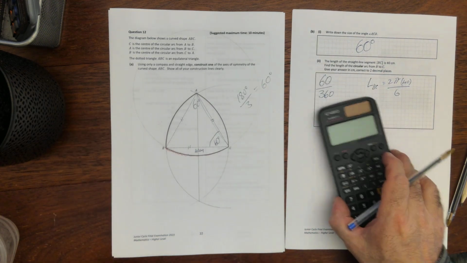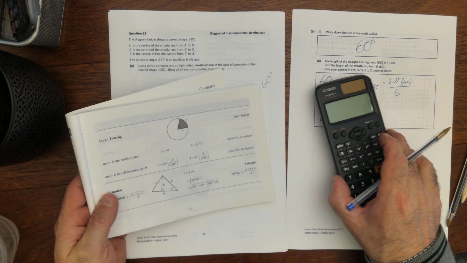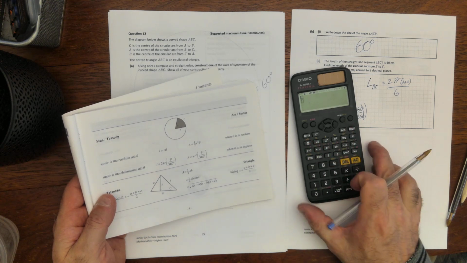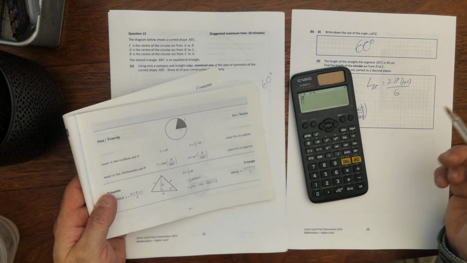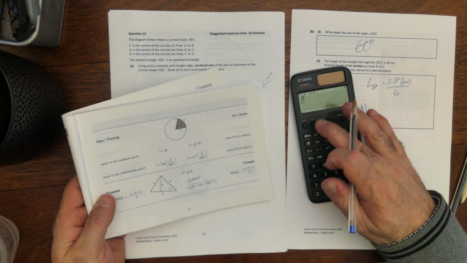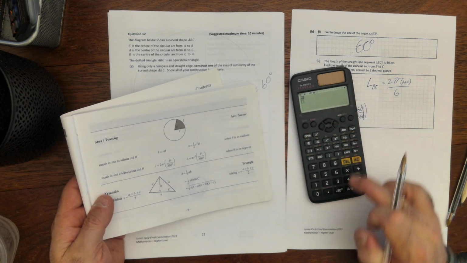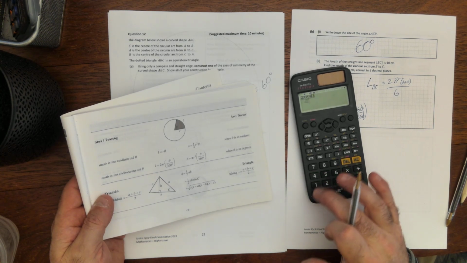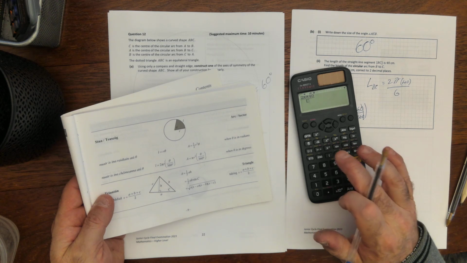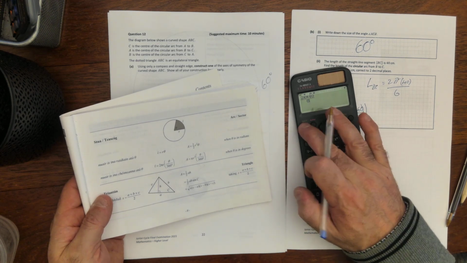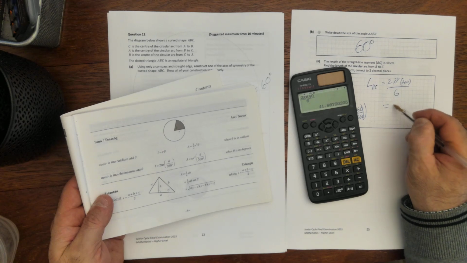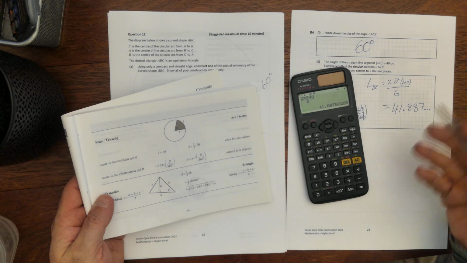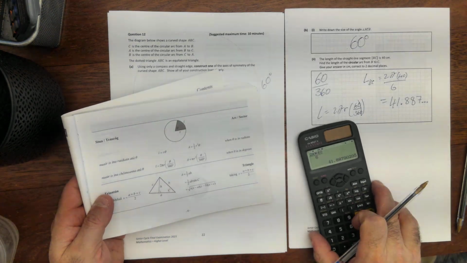Did it say anything in terms of pi? It says correct it to 2 decimal places, meaning use pi from your calculator, as they nearly always do nowadays. We used to use approximations, but look, calculators are well and truly with us now, so there's no reason to be using approximations anymore. So 2 pi times 40. I might get in trouble for not having multiplication up in front of the 2, but we'll find out. Shift equals to get a decimal. We're getting 41.887.